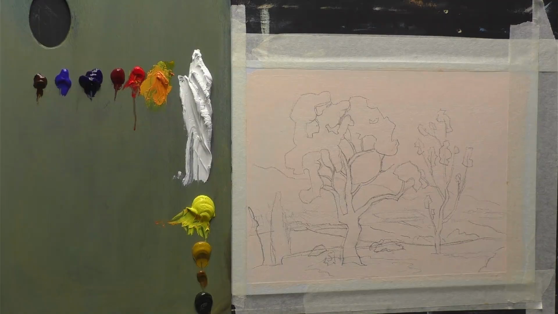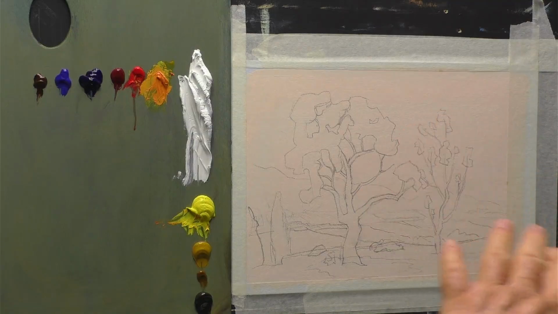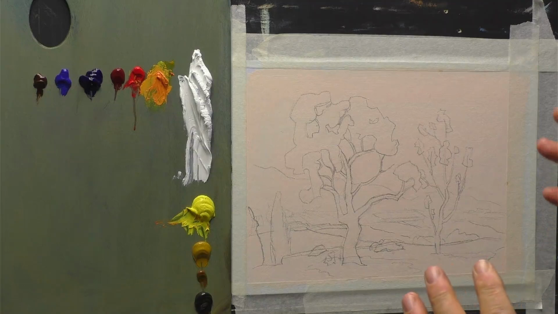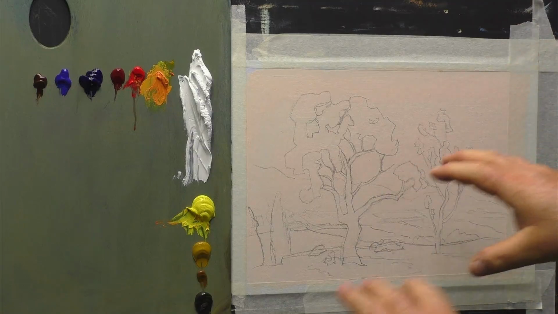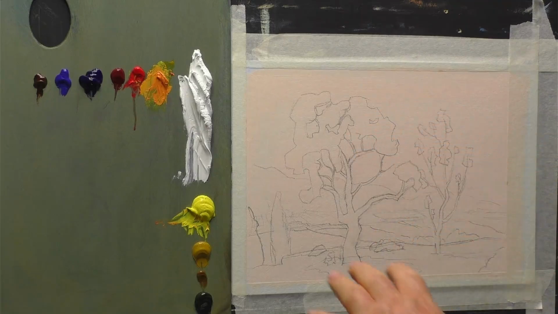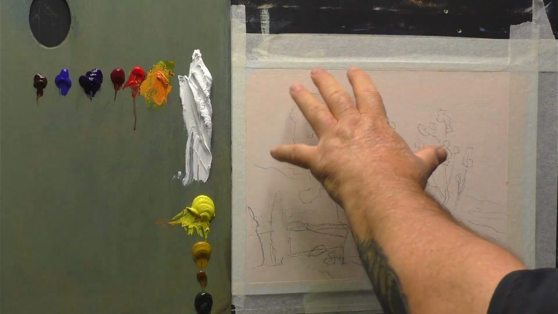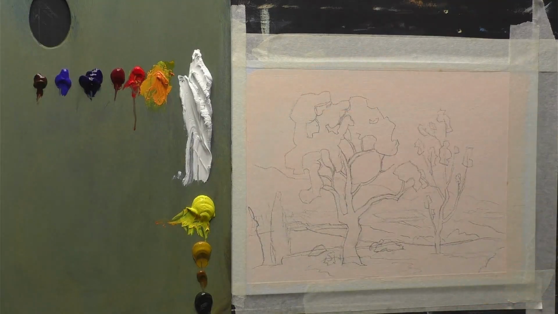So when we paint trees, it is often that we want to go to the leaves, we want to go to what we see on top, but we really need to start with what's inside of the tree. What's inside of the tree, and then build up to the outer layer.